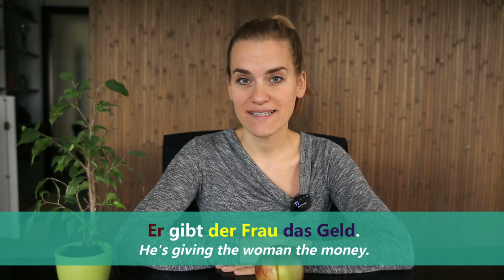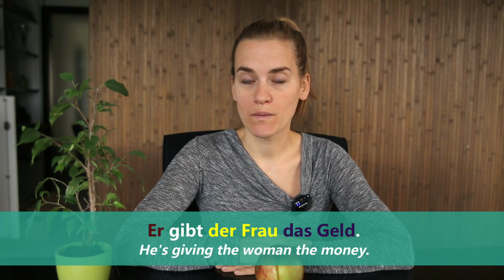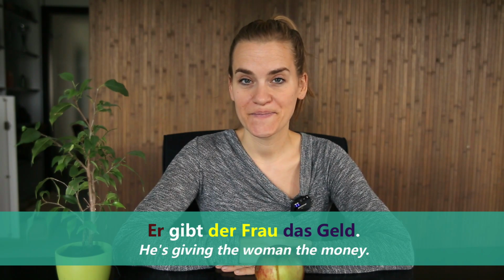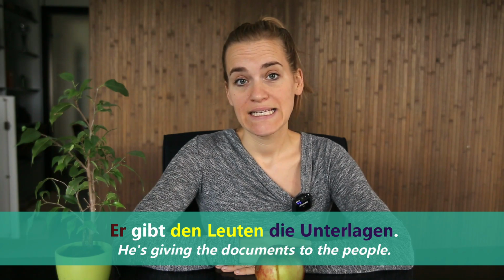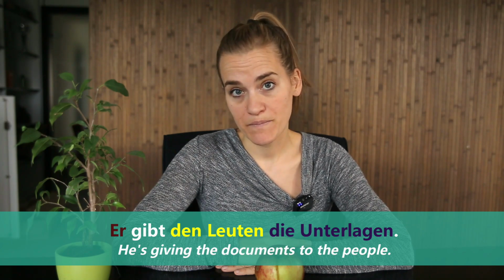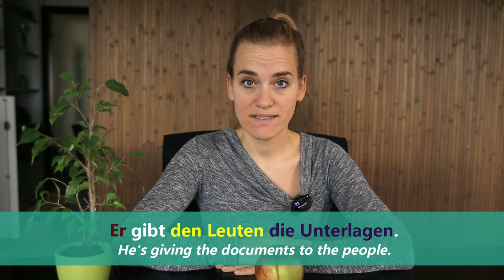Gibt der Frau das Geld. He's giving the woman the money. Gibt den Leuten die Unterlagen. He's giving the documents to the people. Den Leuten is the indirect object here. The people. They are receiving something. They are the beneficiary. All right, now you know how to identify direct and indirect objects in a sentence.